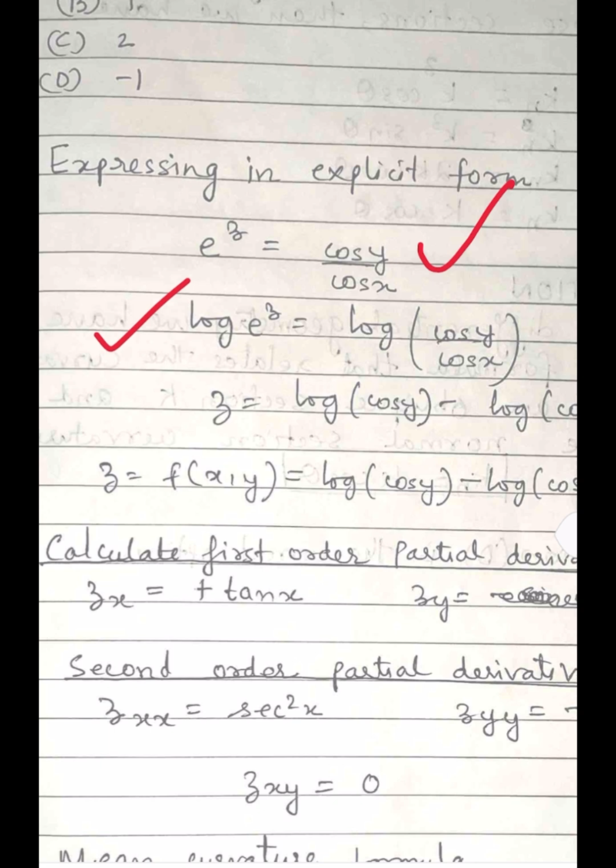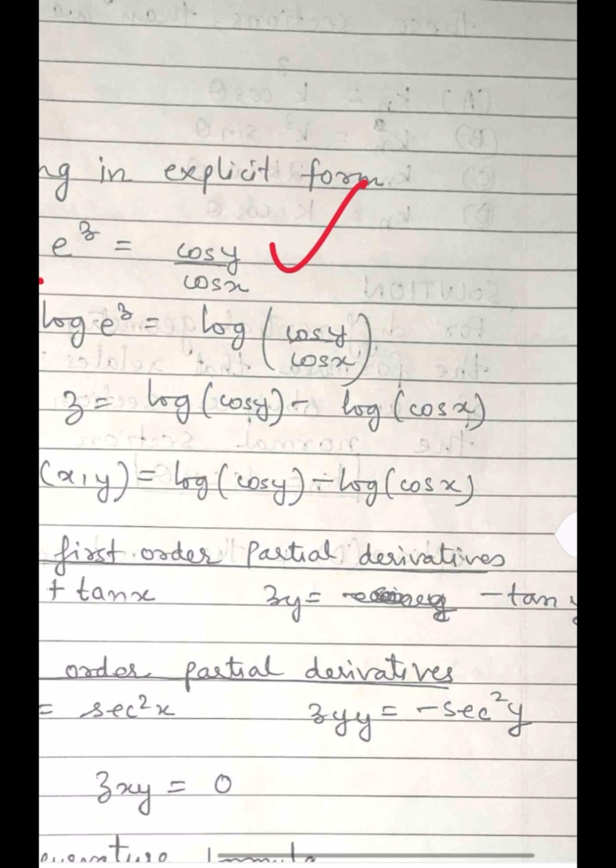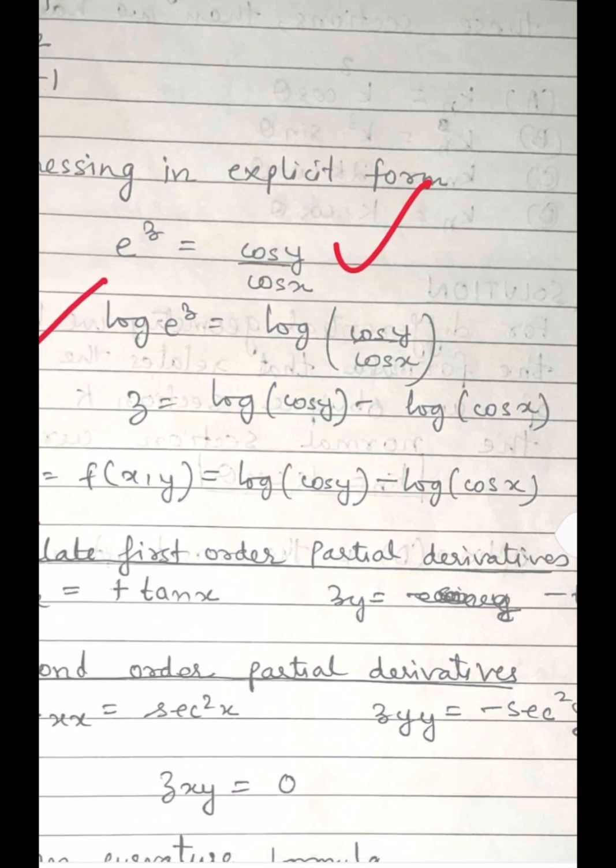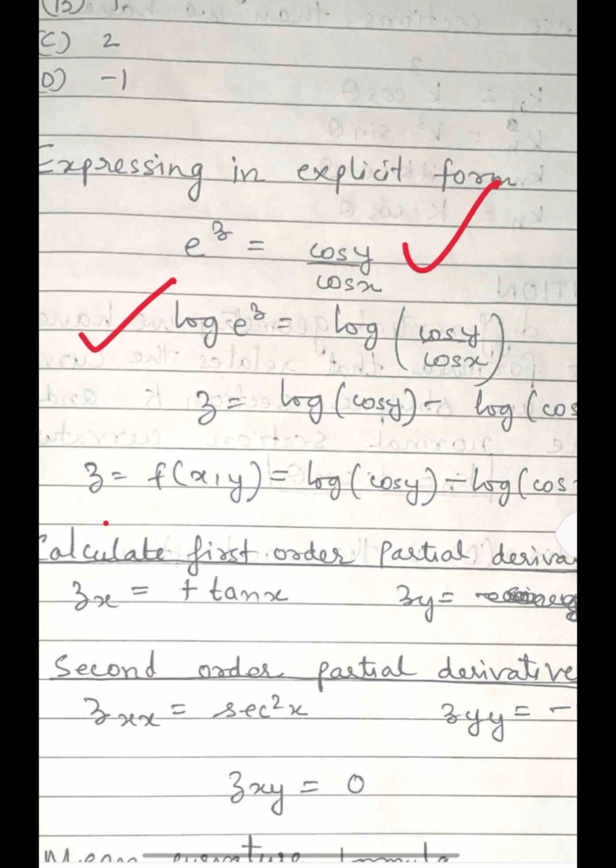Now we know log e^z is z. This equals log cos y minus log cos x. Now our z is a function f(x, y), which equals log cos y minus log cos x. Now we'll calculate the first order partial derivatives.